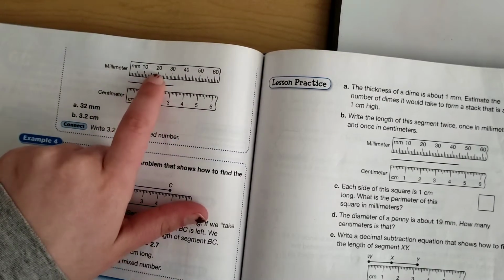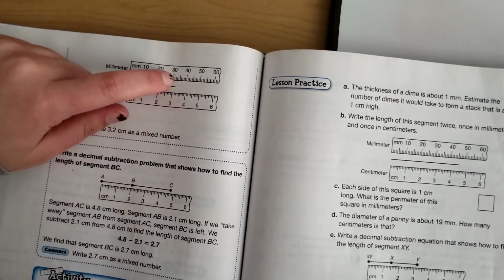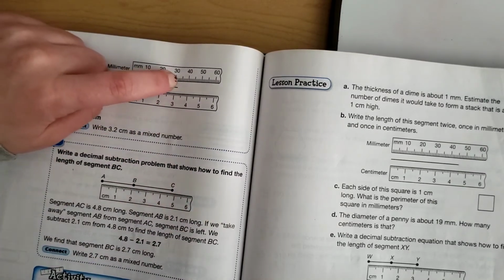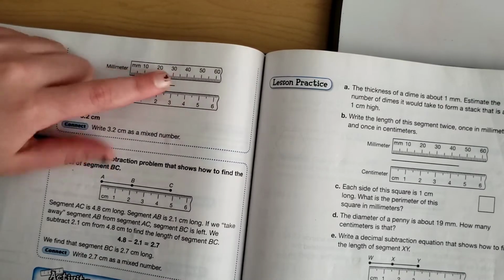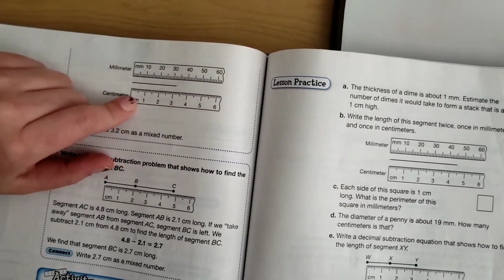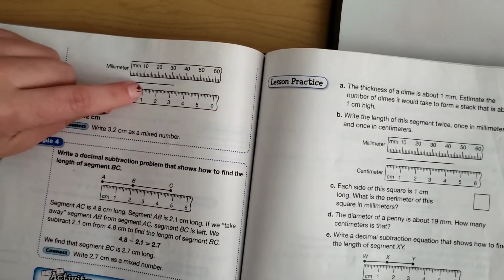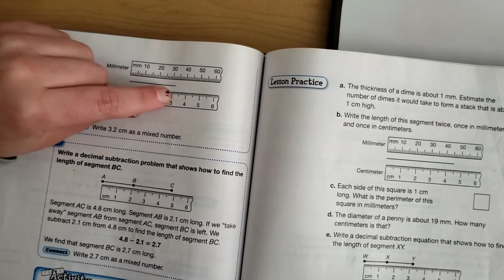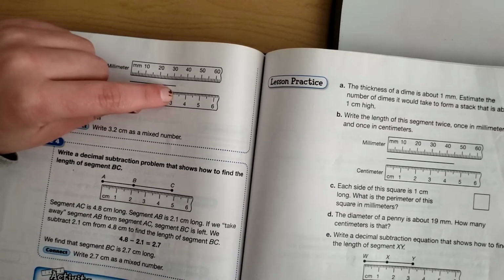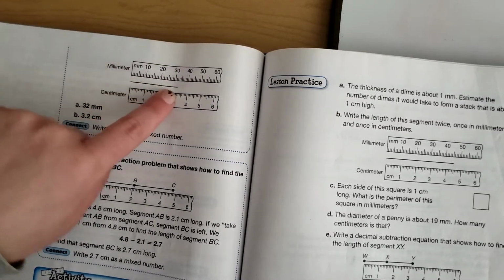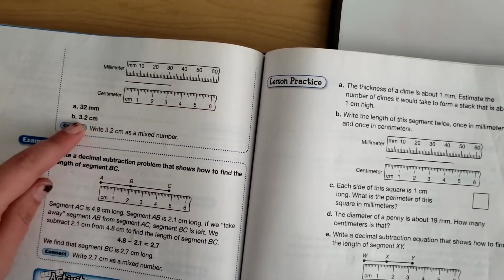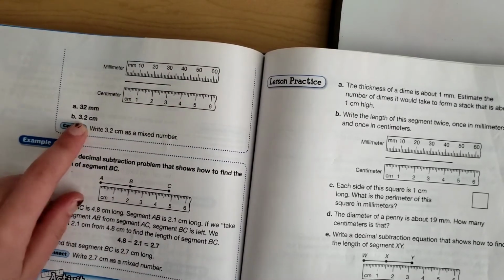So we can count 10, 20, 30, and then count individually 1, 2. 32 millimeters. And then we can do the same thing for our centimeters. We count 1, 2, 3, and it is 1, 2. So it would be 3.2 centimeters.